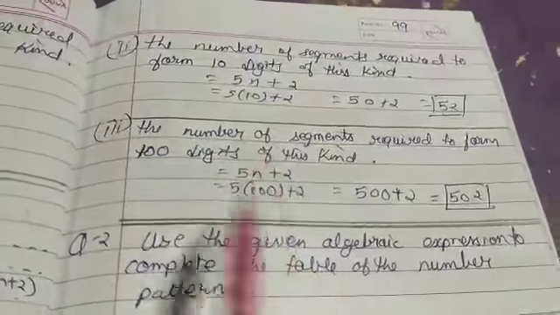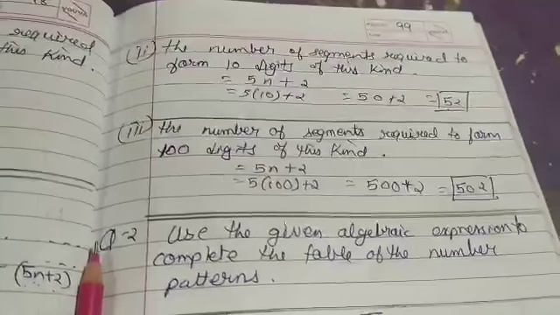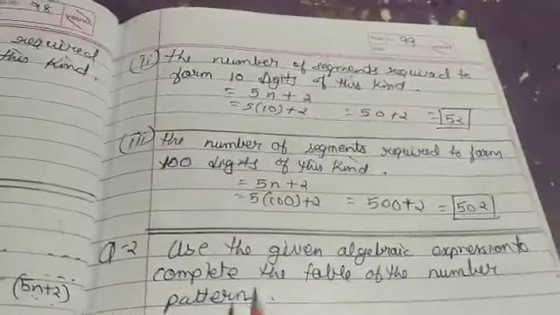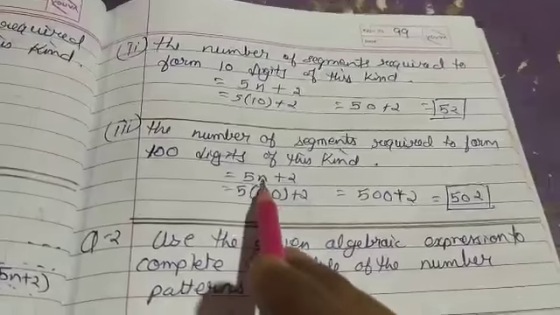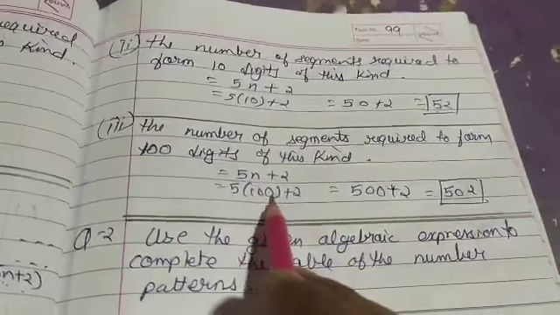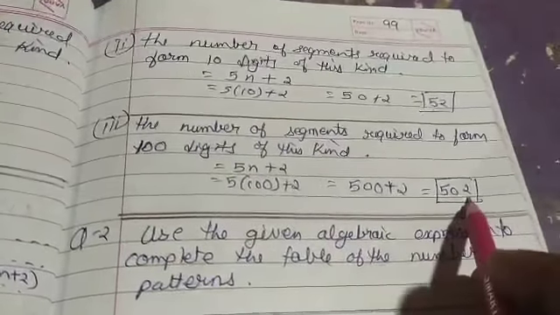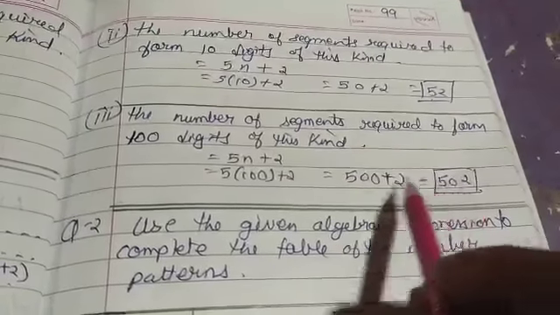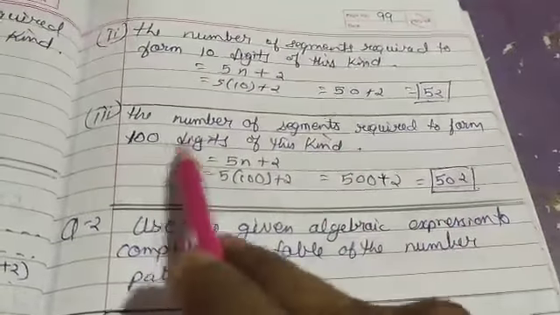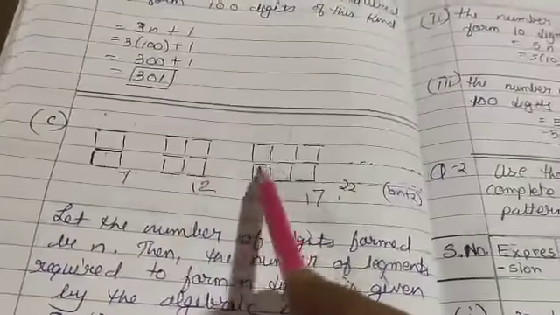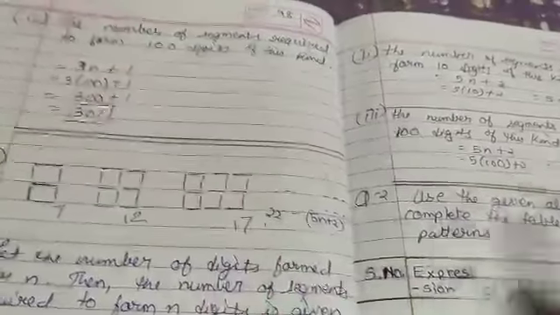Then the next one is the number of segments required to form 100 digits of the same kind. So again you write down the expression, that is 5n plus 2, then in place of n put 100, that is 5 into 100 is 500, plus 2, that is 502. Means 502 line segments should be drawn to form 100 digits of the same kind. This is just 1 digit, then 2 digits, 3 digits, up to 100 digits. That means you have to draw 502 line segments of this kind.